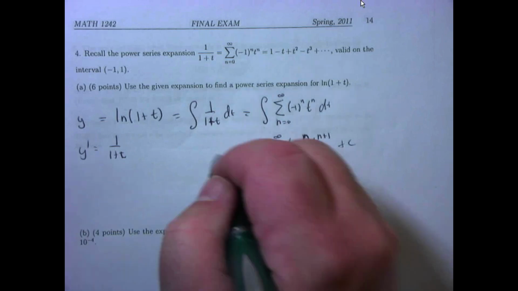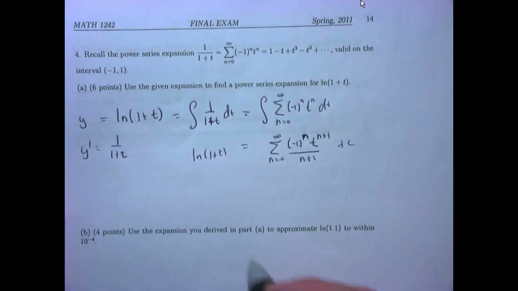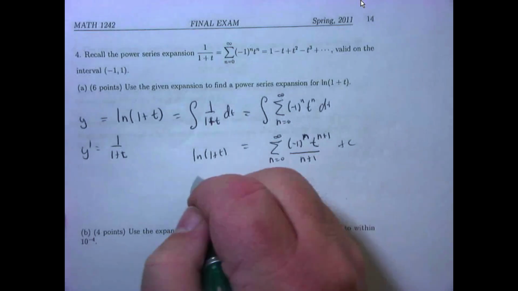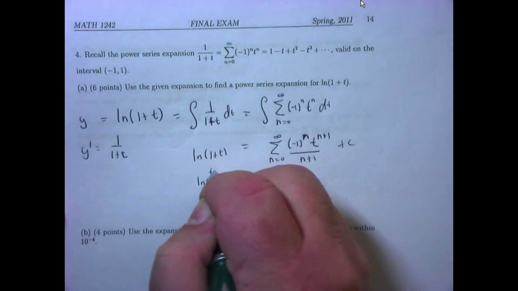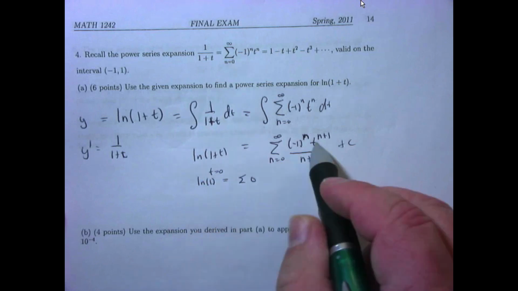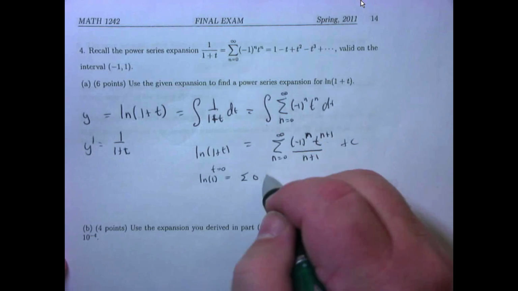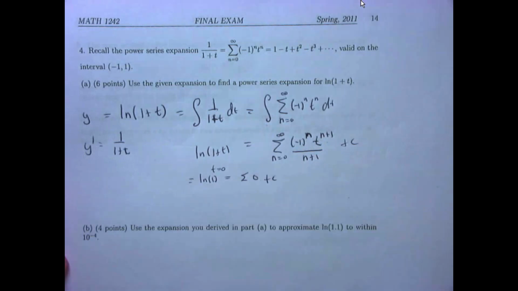But you will notice that this is the power series for the natural log of 1 plus t. And if I plug in 0, the natural log of 1, this is t equals 0, would be equal to the sum of 0, because if I plug in t as 0, I'm just adding up a bunch of zeros here, plus c. And what is the natural log of 1 equal to?